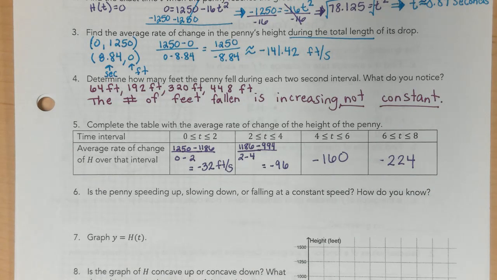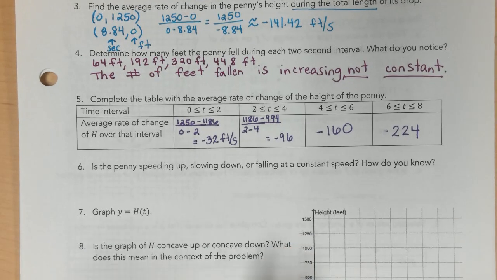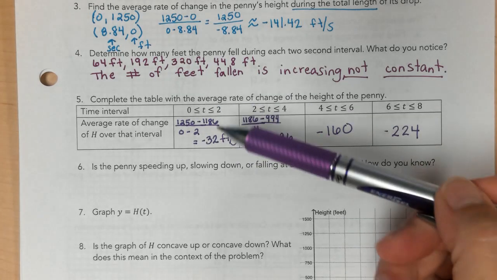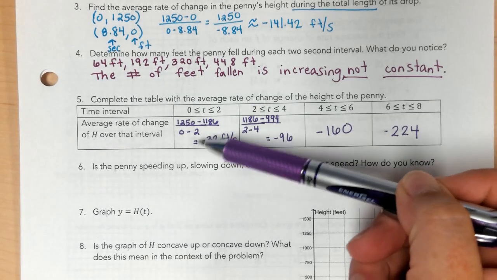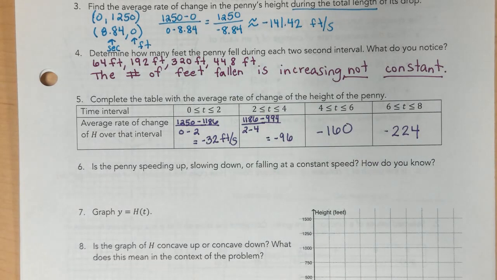Okay. So 6, we're going to get back to Amari's discovery in a minute. 6 says, is the penny speeding up, slowing down, or falling at a constant rate? It's speeding up. Because what does the negative tell me?